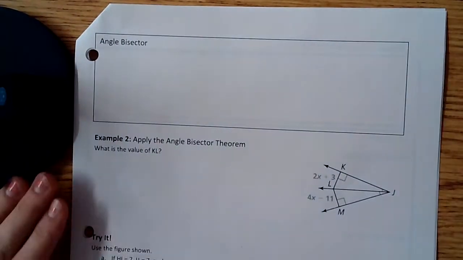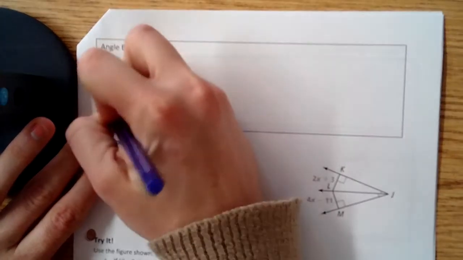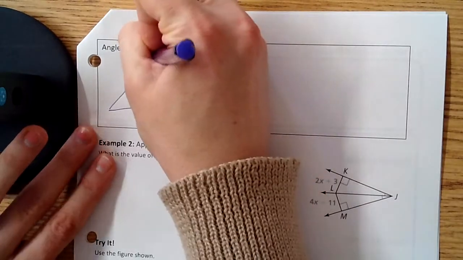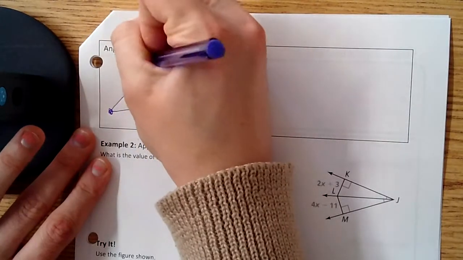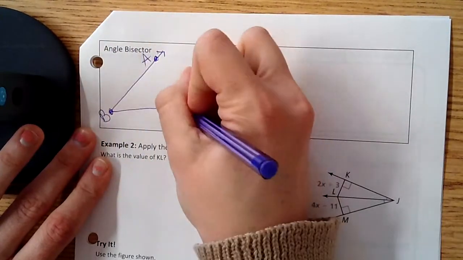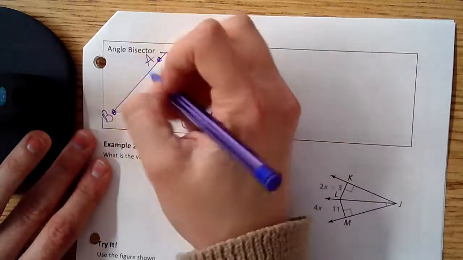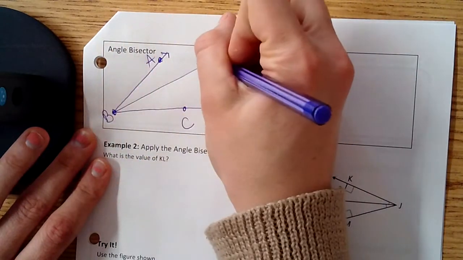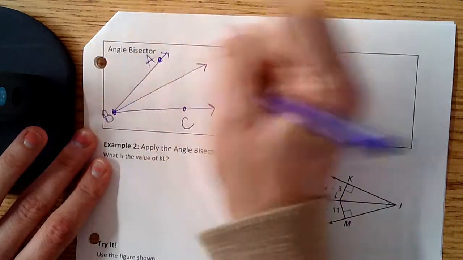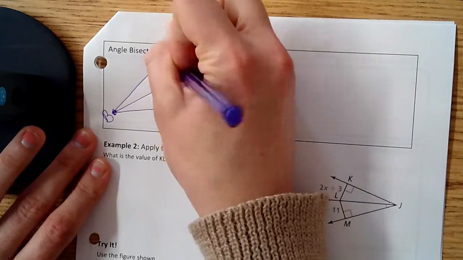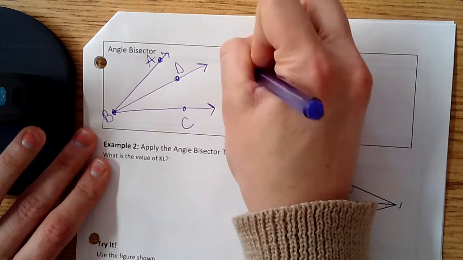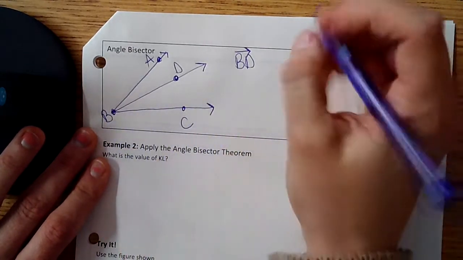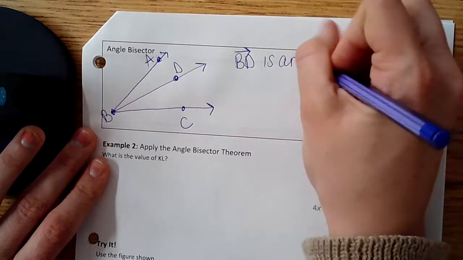Angle bisector, okay, so we're still cutting something in half. It's a line that cuts something in half. So I'm going to start out with the angle ABC. Okay, I'm going to draw an angle bisector. So I'm drawing a line that is cutting this angle in half. So the angle bisector is BD. So it's actually not a line, it's going to be a ray because it starts at this vertex here. BD is an angle bisector.